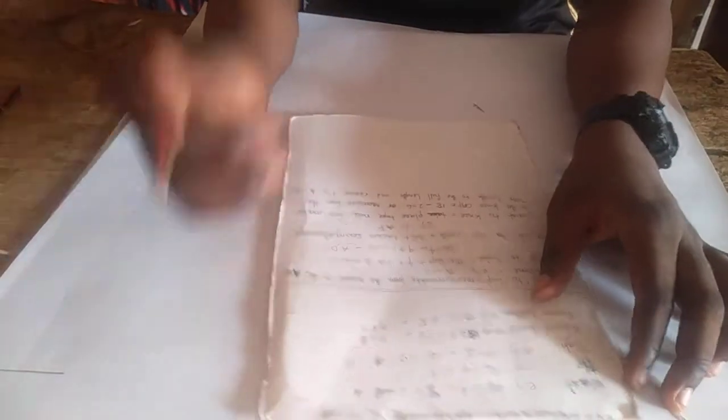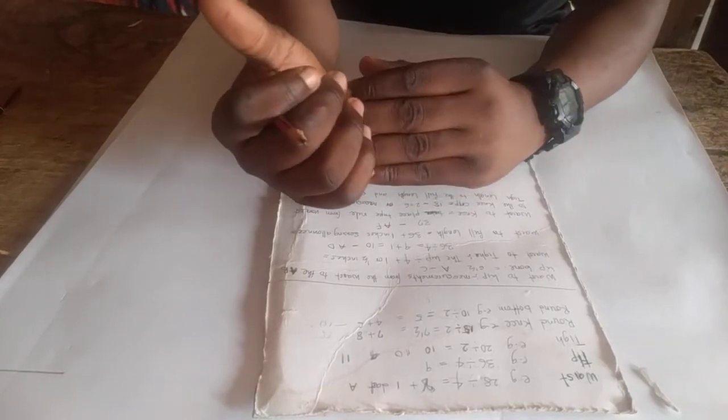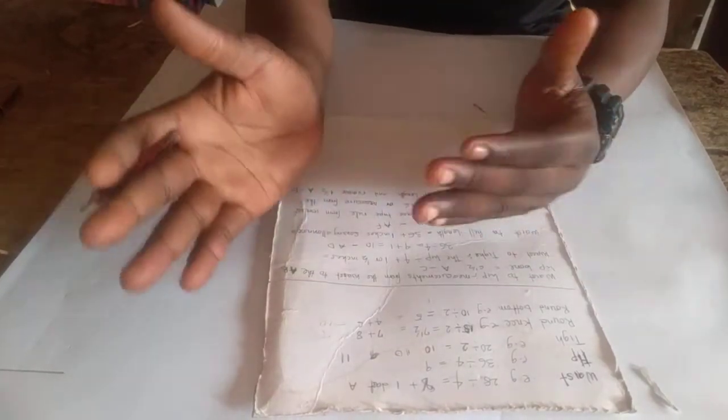Now, for the hip, our hip is 36. We divide it by 4. And we don't add any allowance to it for now. That will give us 9. 36 divided by 4 is 9.